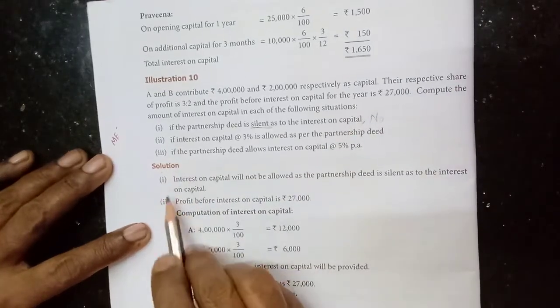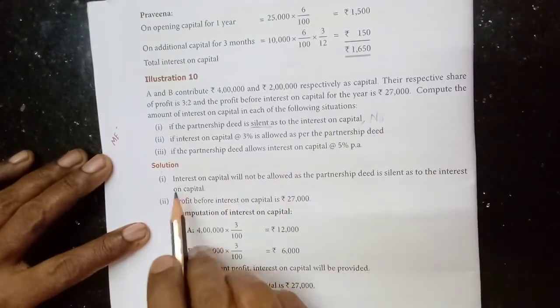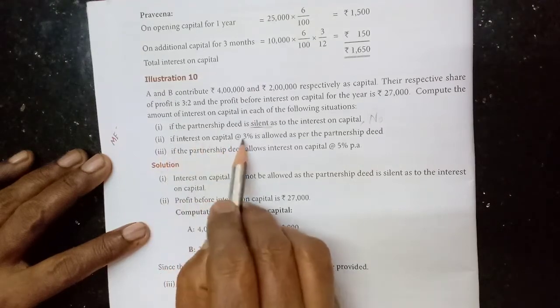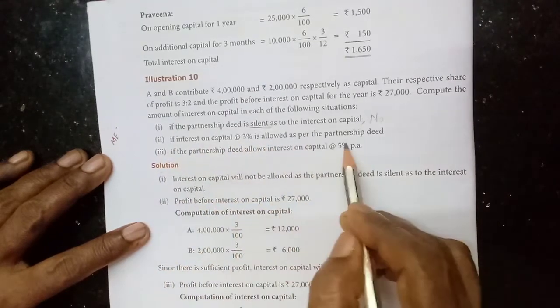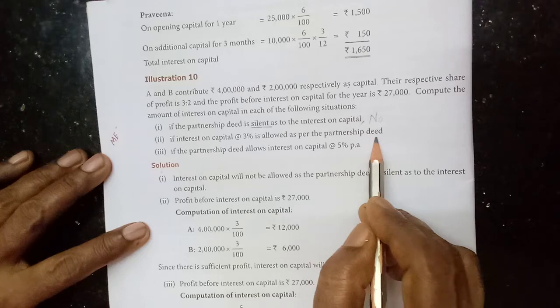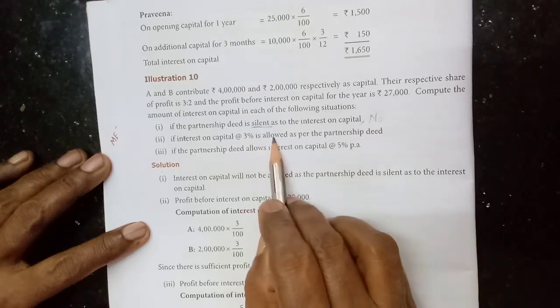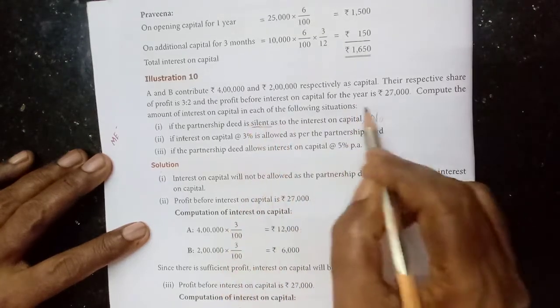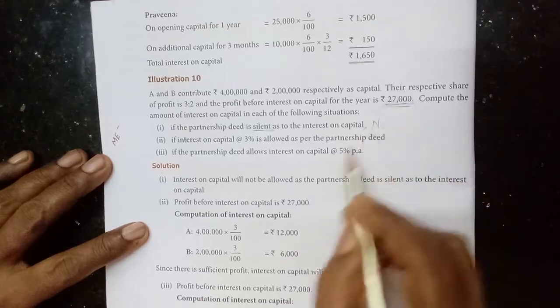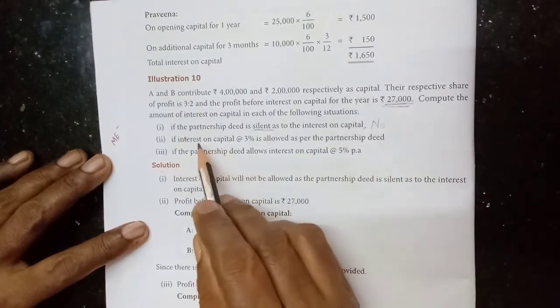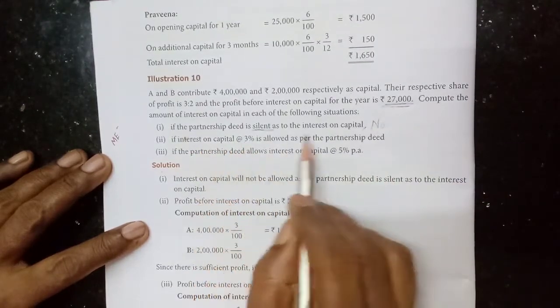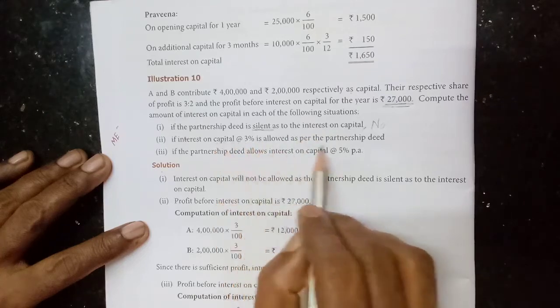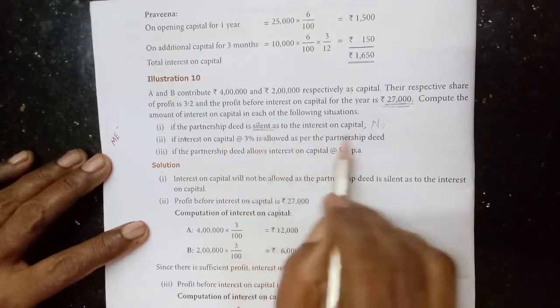Okay, then that is the first one. If interest on capital at 3% is allowed as per the partnership deed, we need to calculate. What you should remember now: profit is given as 27,000. We have studied in the theory, if the partnership deed is silent, then no interest on capital.